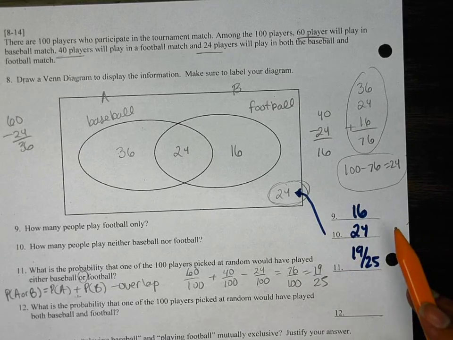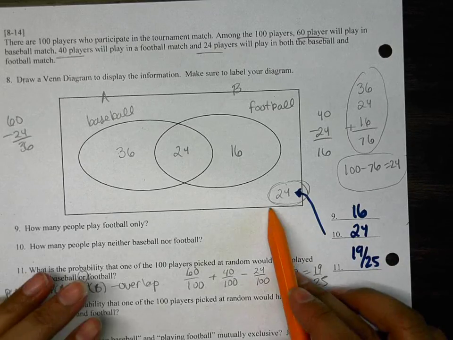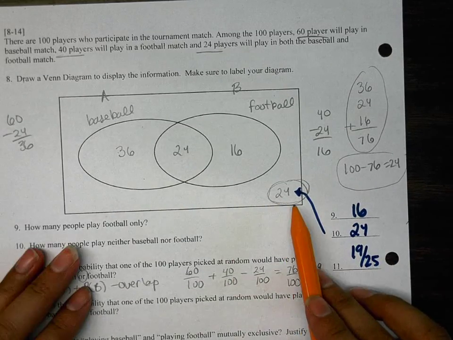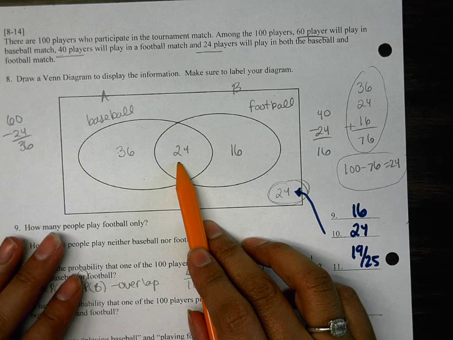I thought that was most people. These two numbers just happen to come out to be the same. That was a coincidence. This 24 is not coming from that 24.